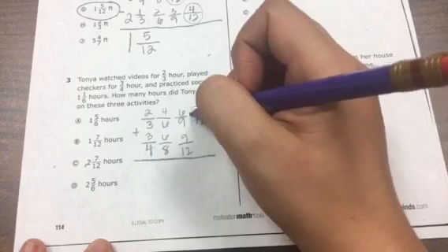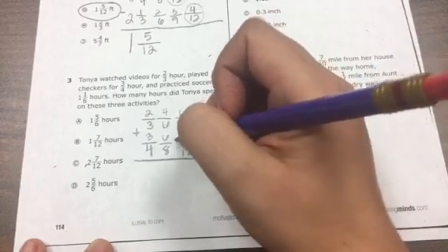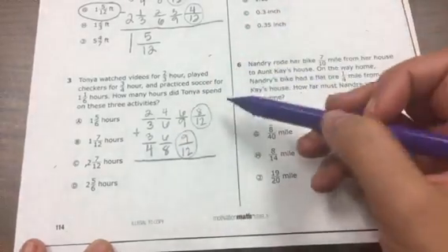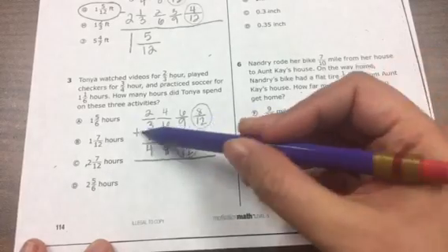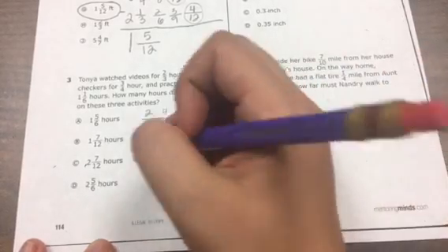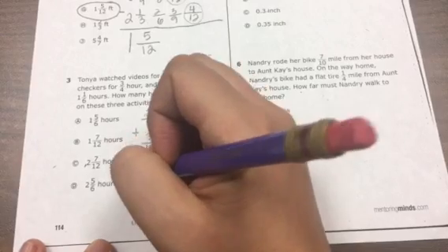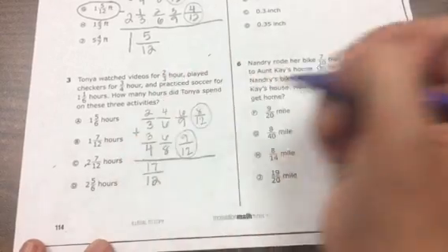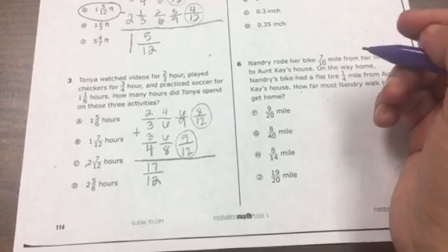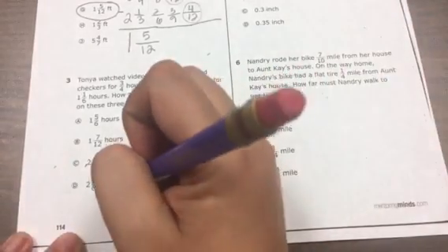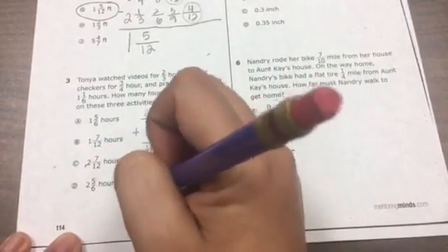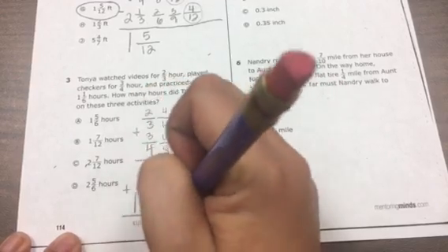So there it is. We have 12s again. So we're going to be adding 8 12s plus 9 12s is 17 12s. Okay? All right, now we have to add 1 1/6 to that.